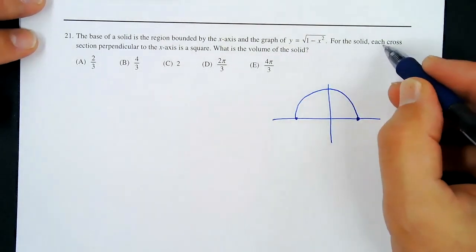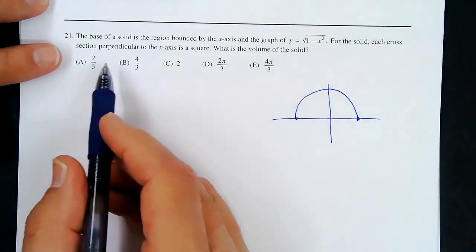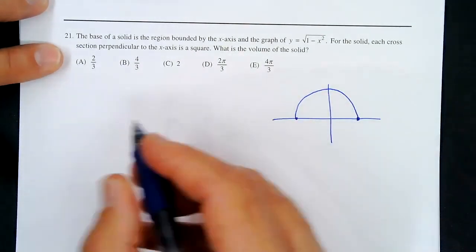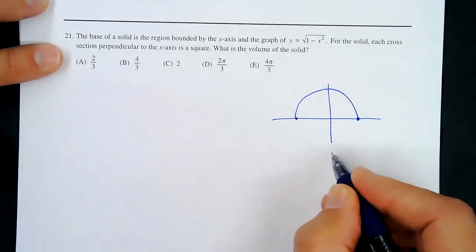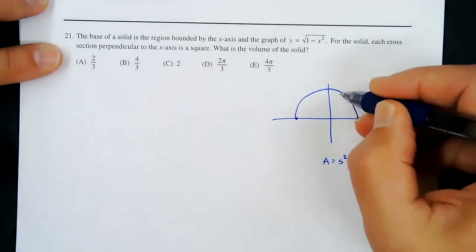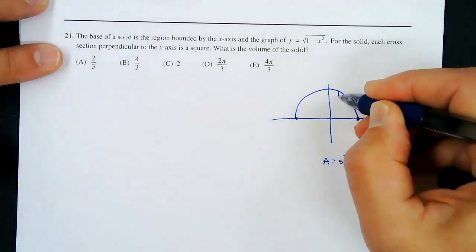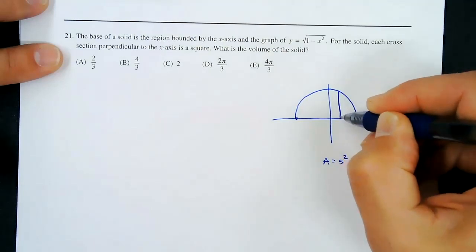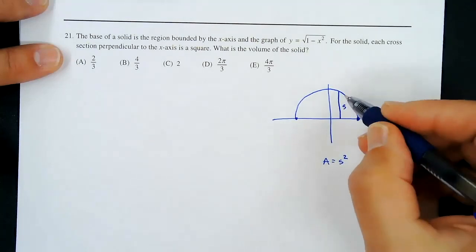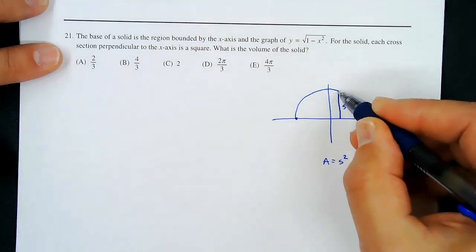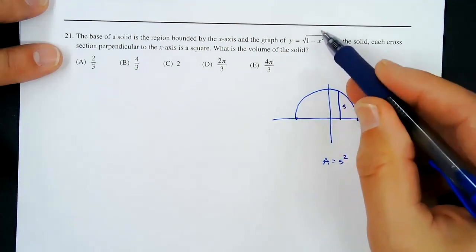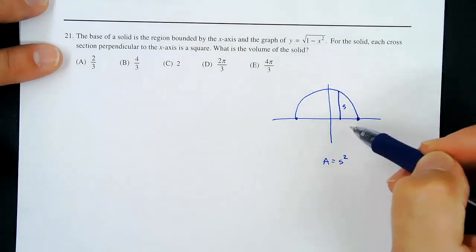So for the solid, each cross section perpendicular to the x-axis is a square. So our area function, remember, area of a square is side times side, or side squared. So what we're going to have to do is find this length right here, right? That's the side length that I'm talking about. Well, how do I calculate that? How do I find that? Well, it's the top minus the bottom. And the top is just this function right here. And the bottom is just 0.